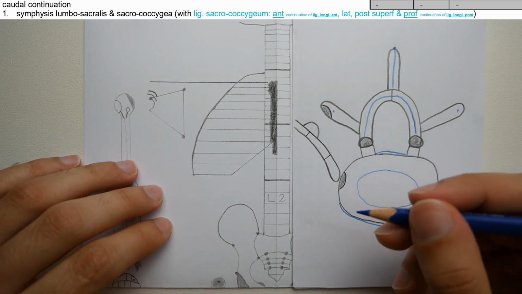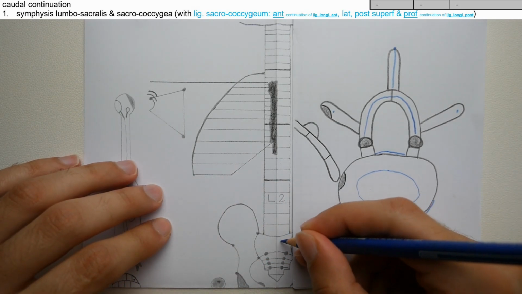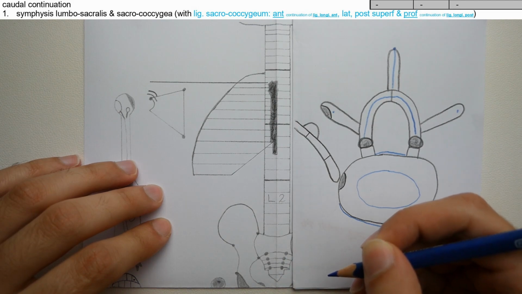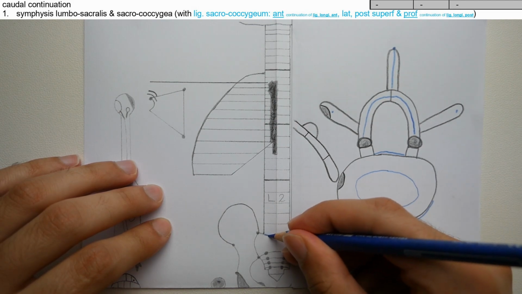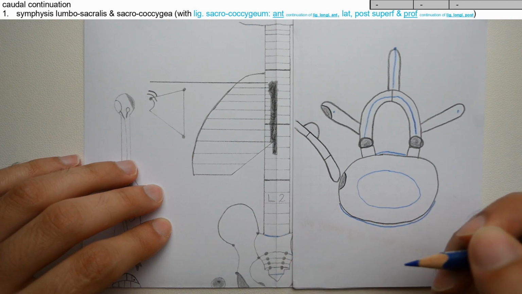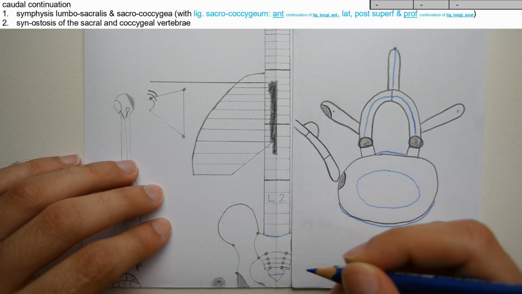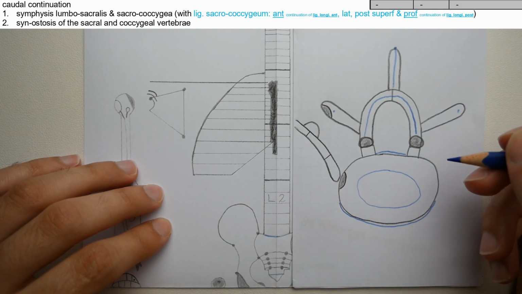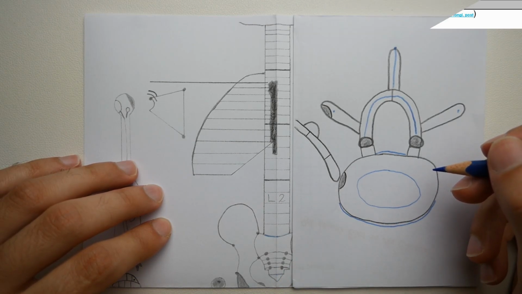Caudally, at the transition from lumbar spine to os sacrum and from os sacrum to os coccygeus, the joints are called symphysis lumbosacralis and symphysis sacrococcygea. The sacral vertebrae and coccygeal bones form a synostosis respectively, so that they are considered to be one bone.